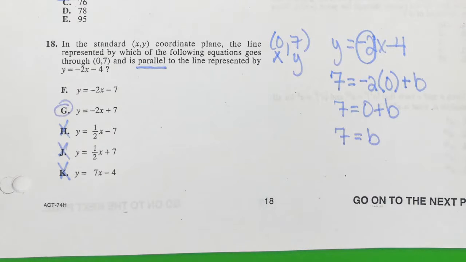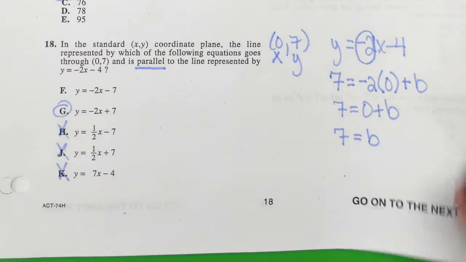You're all okay? All right. All right, so let's put that up. We're going to do a checkpoint really quick.